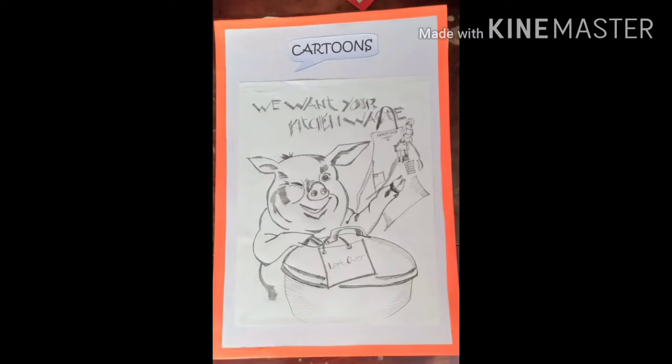Next is the cartoons. This is an example of cartoons. I will use this symbol for motivation. The objectives of this symbol is to teach the students on how to provide food waste for the pigs to eat.